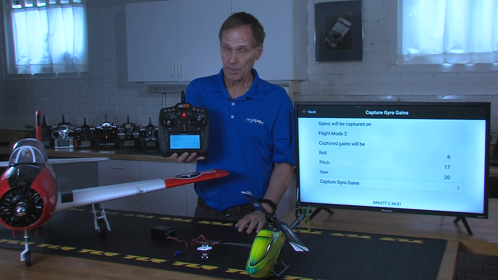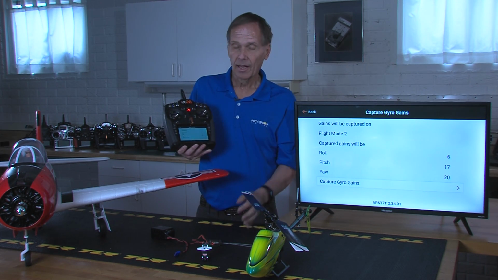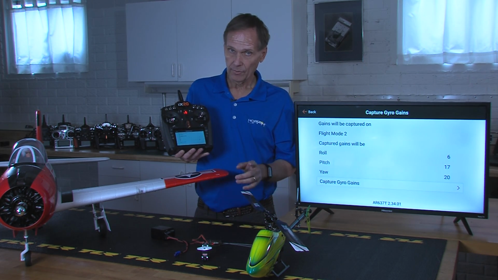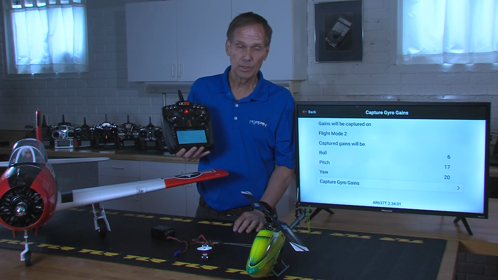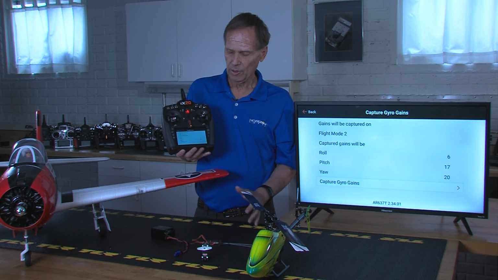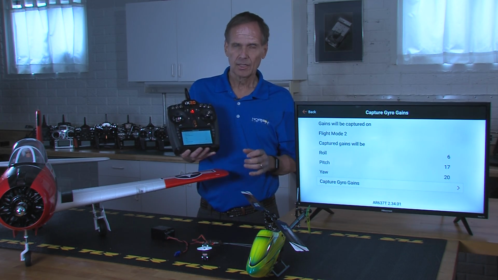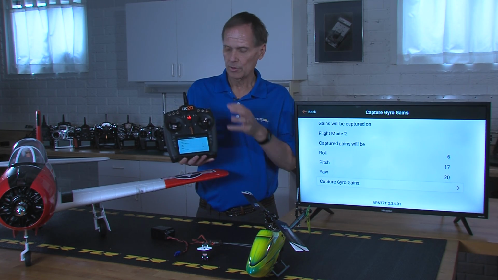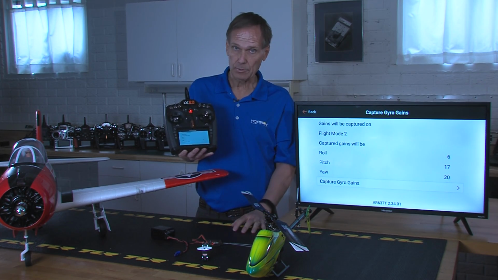So that's an explanation of what fixed and adjustable gains are, and also capture gains. And in a video here shortly, we're also going to be showing you how to independently adjust the roll, pitch, and yaw using various channels, and then you can capture those as well.